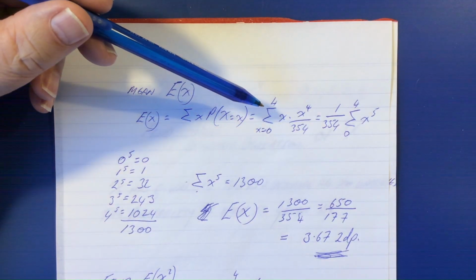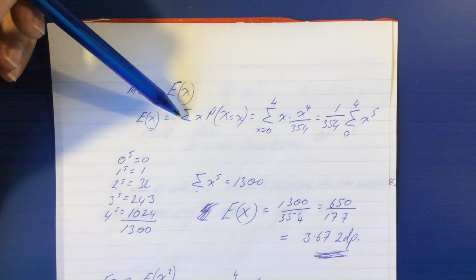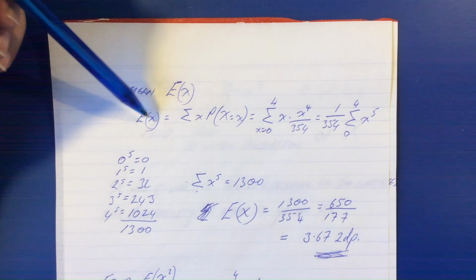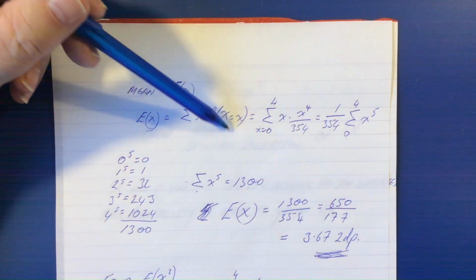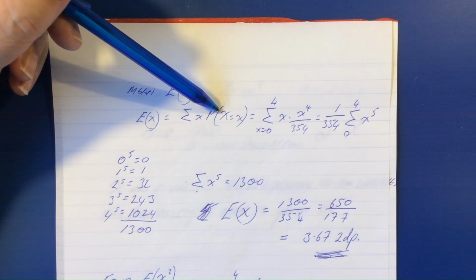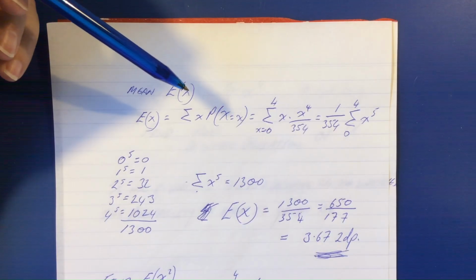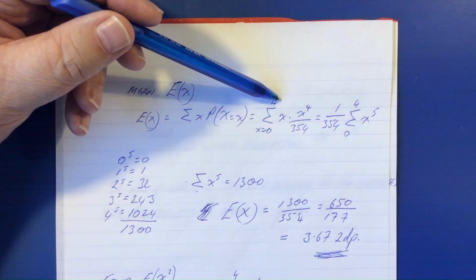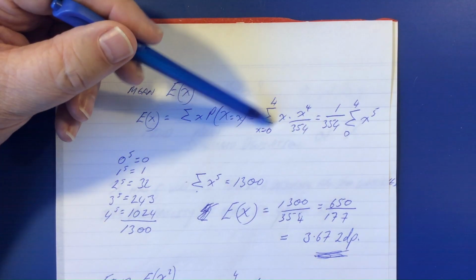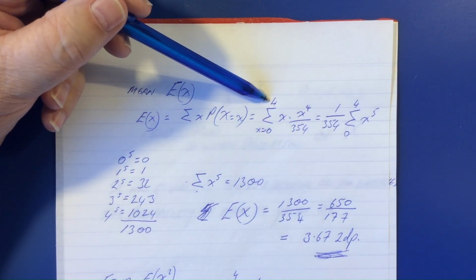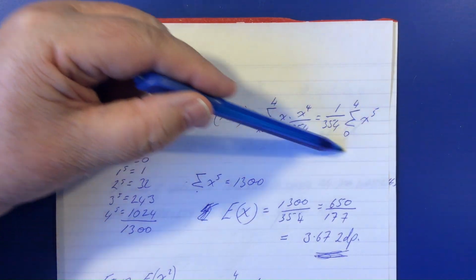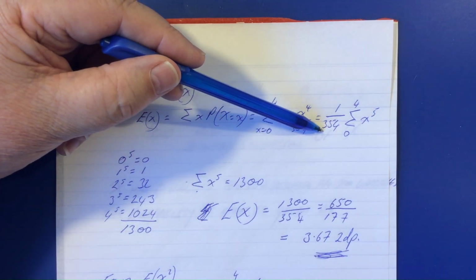Because if you look at our formula here, the expected value of x is equal to the sum of x times those probabilities. We have an extra x in here. And so when we write this out, we get this equation here, which we can simplify to this.